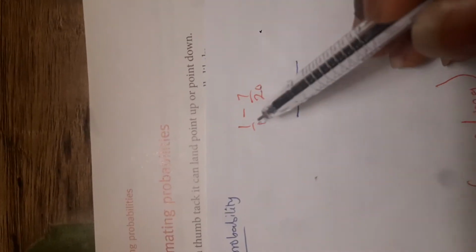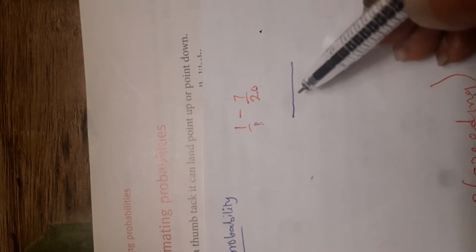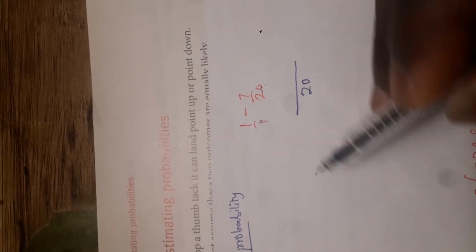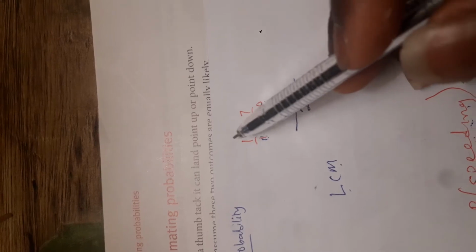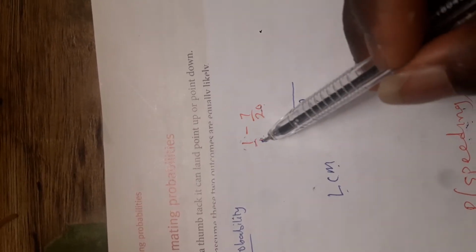1 over 1 is the same thing as 1. Okay, so I have 1 over 1. Now 1 multiplied by 20 here is 20. The LCM, least common multiple. Now 20 will divide 1 how many times? 20 times. And 20 will multiply the numerator 1. 20 will divide 1 20 times, and 20 will multiply 1.